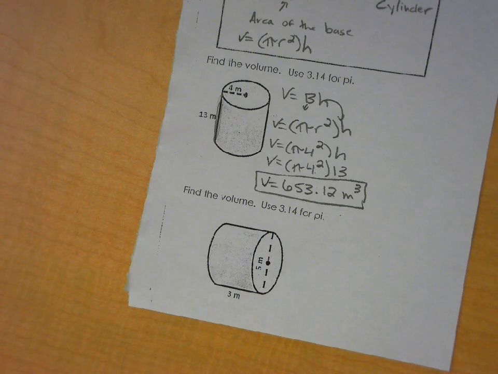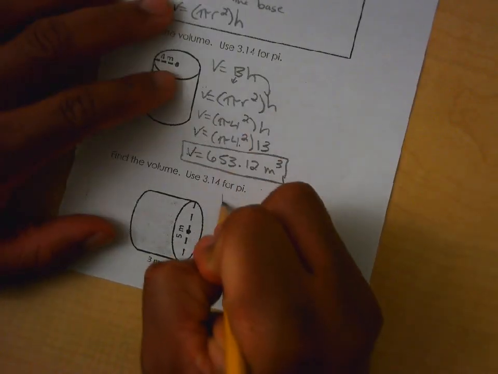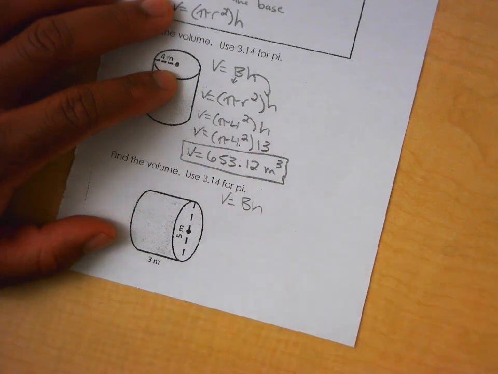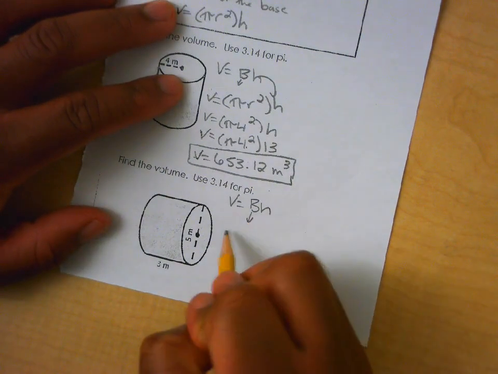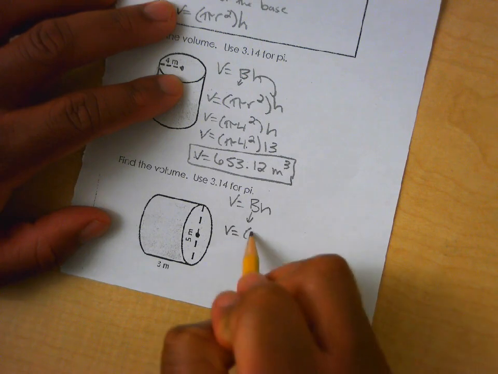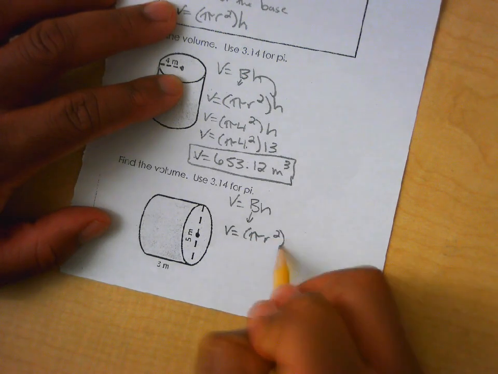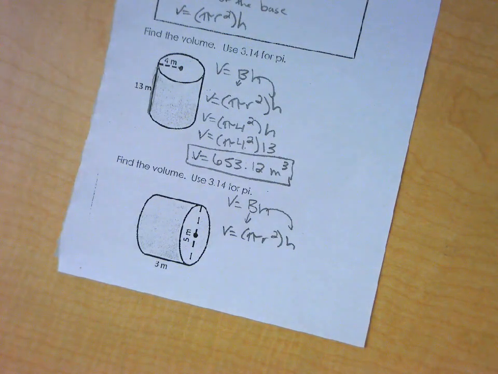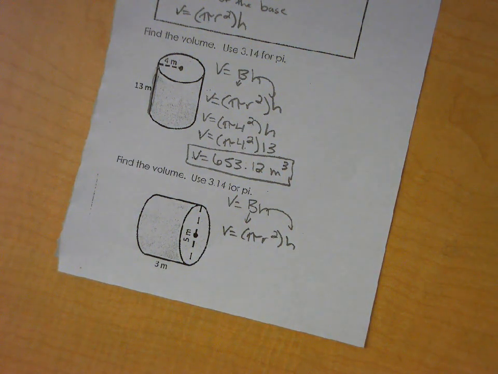The next one says find the volume. So again, we have another cylinder. We're going to do volume equals area of the base times height. We give this formula specificity by saying volume equals pi radius squared times the height. And I'm doing pi radius squared because that's how you find the area of a circle. The base is a circle, and the way I find the area of the base for a cylinder is pi radius squared. So now I have to figure out what is my radius.